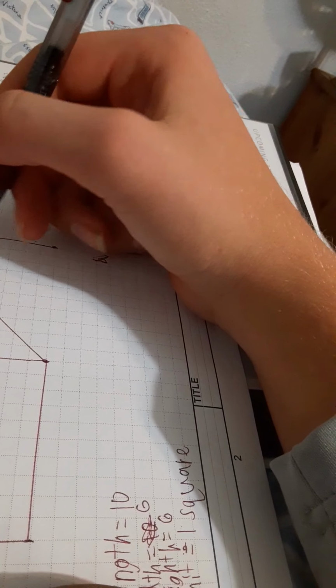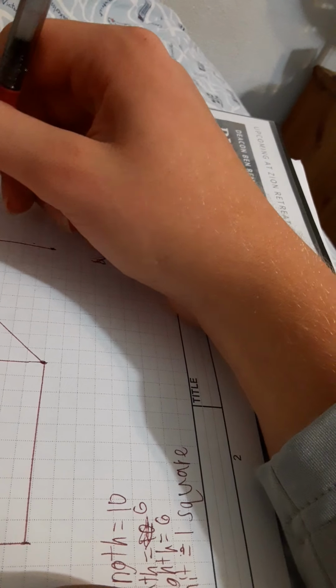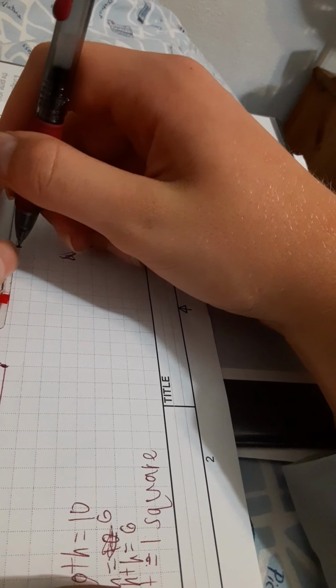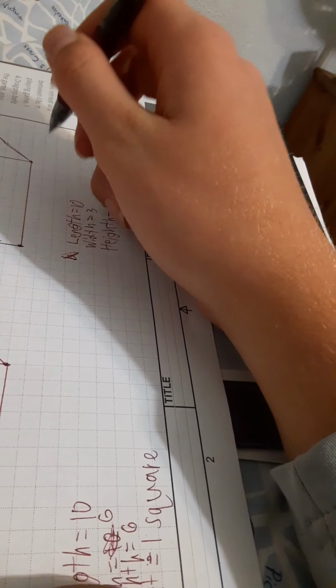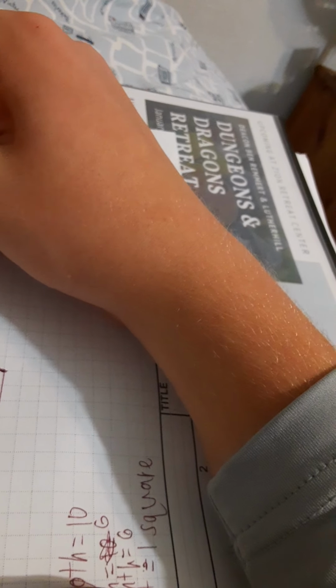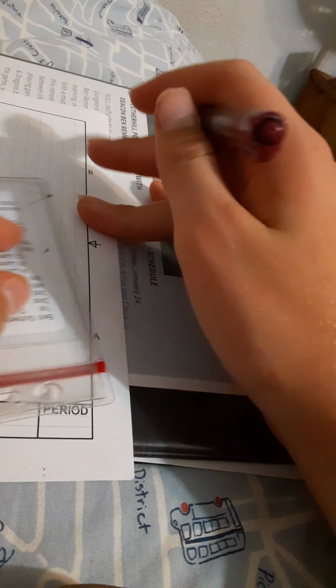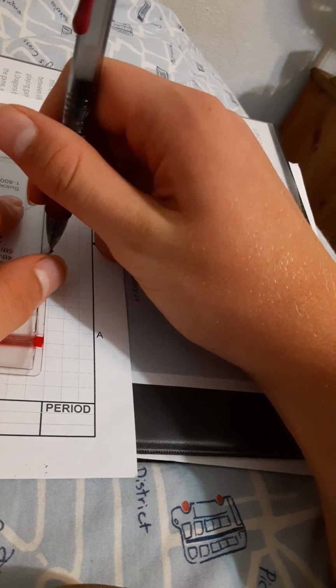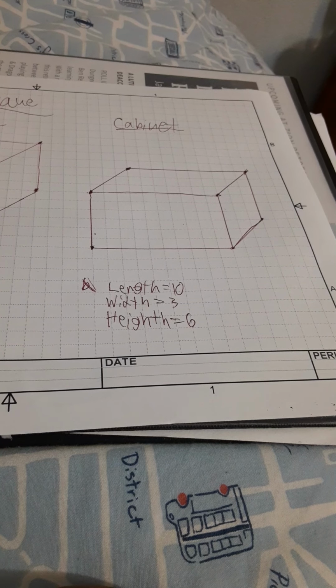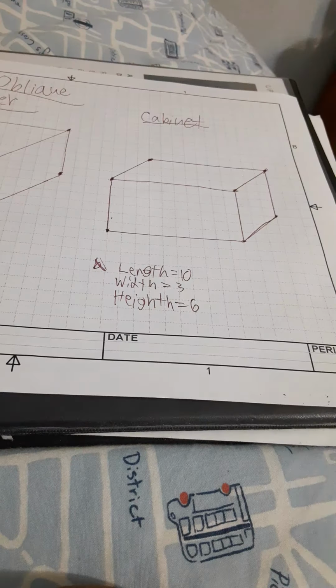Draw straight lines anyway, so the manufacturer knows what he's looking at. This Cavalier is way better. Alright. There's the finished drawing. You don't want to do it right here because this makes it look 3D.